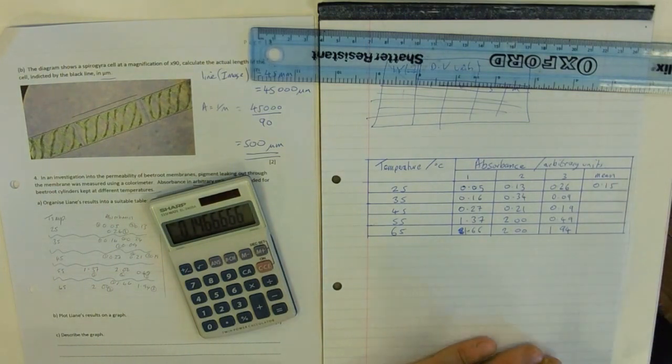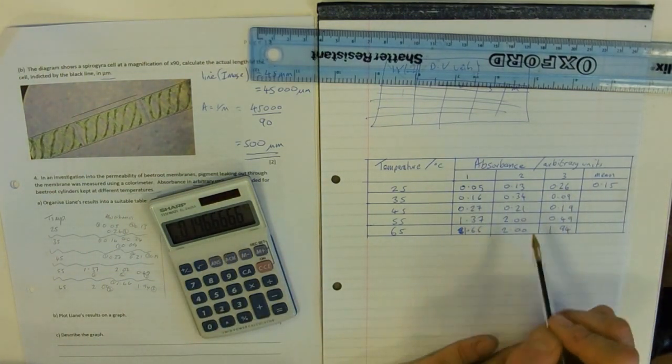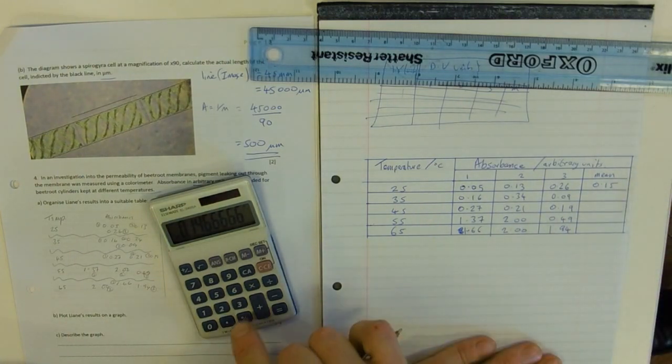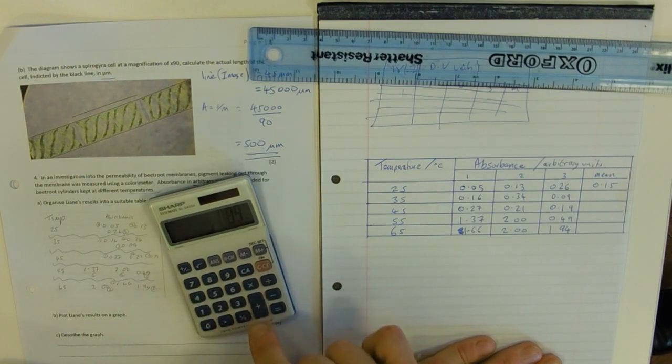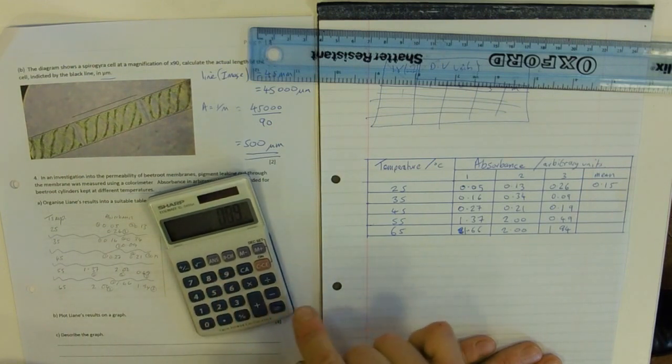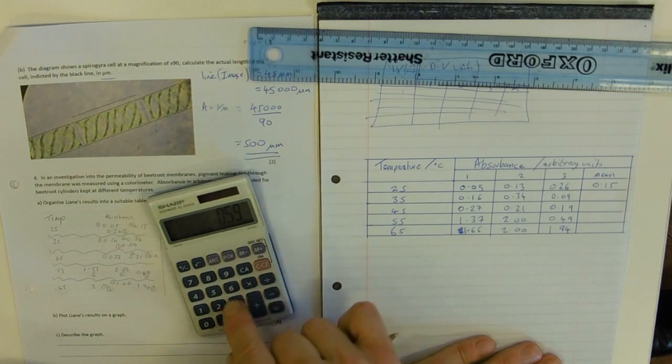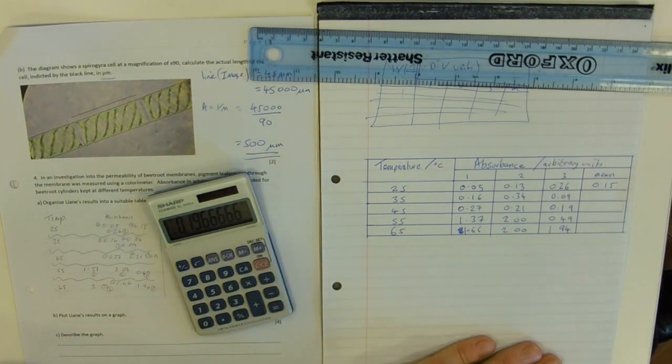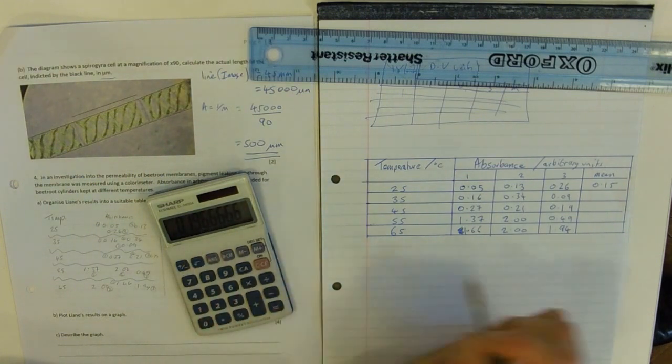there. And so I don't want any recurring numbers or anything like that. I just want it all to two decimal places. And let's do the next one. 0.16 plus 0.34 plus 0.09 is 0.59 divided by 3 is 0.196.